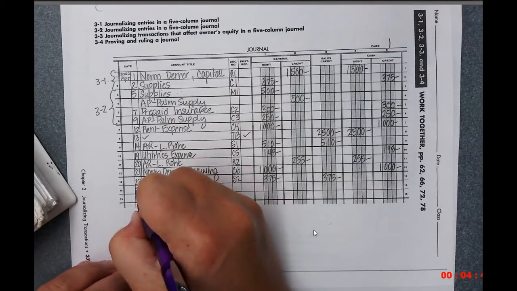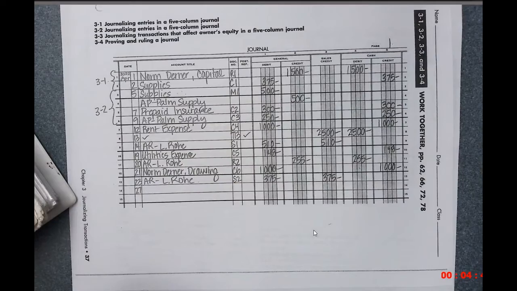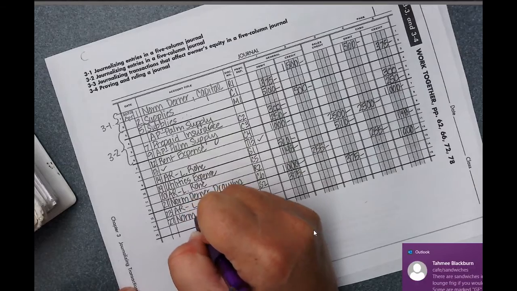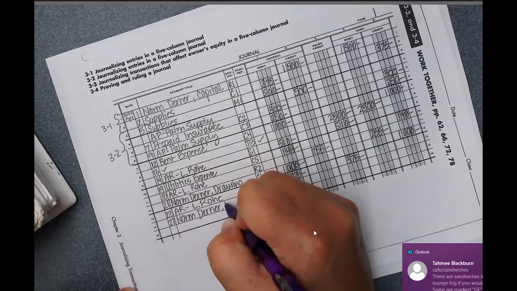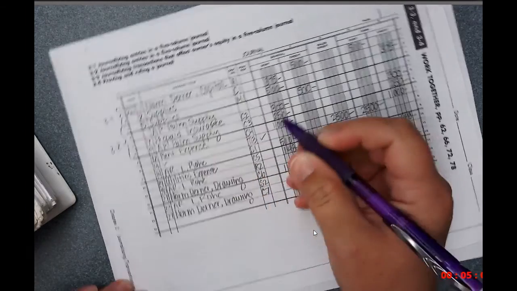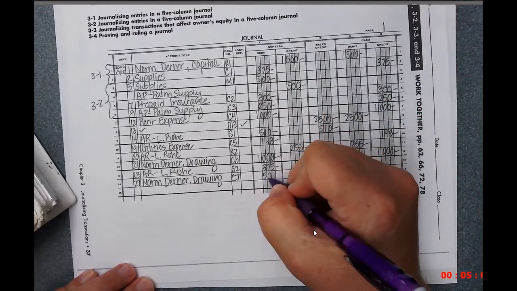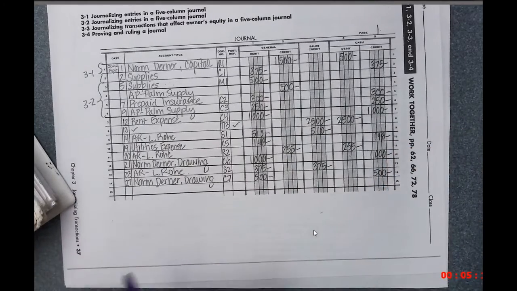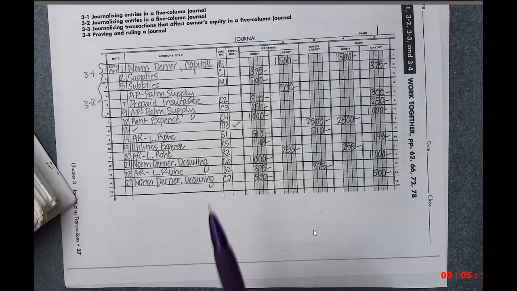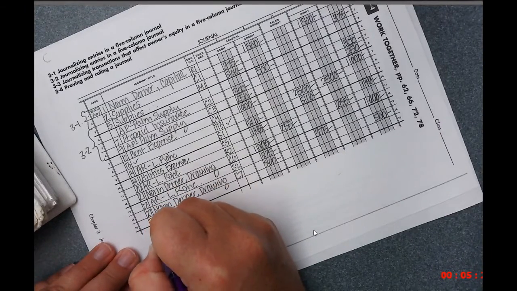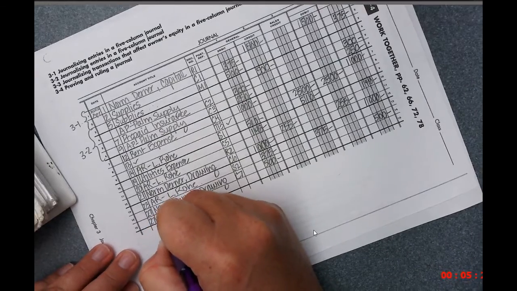Then on the 27th, we have paid cash to owner for personal use. He just got paid. So we have Norm Durner, drawing, he's getting a check number 7 in the amount of $500. And then you'll see here we only have one line, and so now we need to prove and rule, and we are going to go ahead and put the last date we had here, so that's the 27th. We're going to put carried forward.